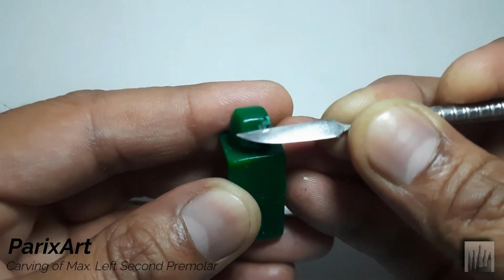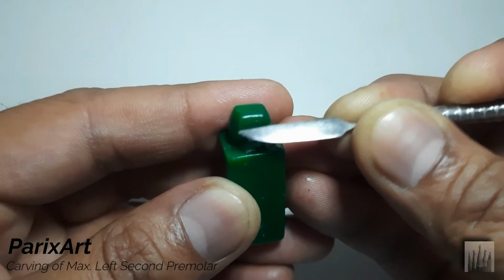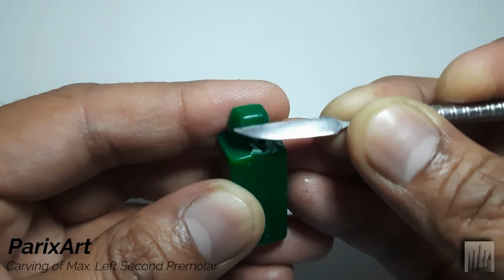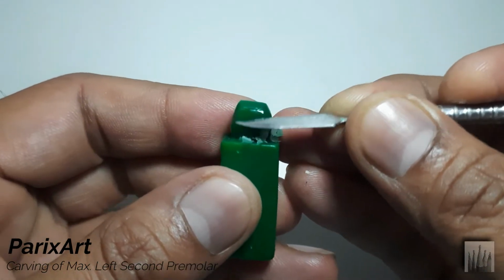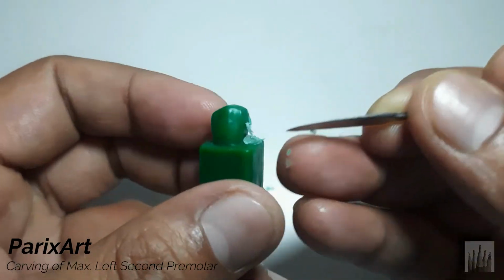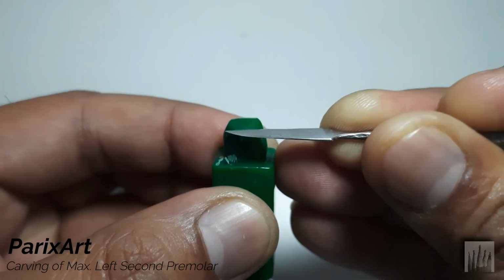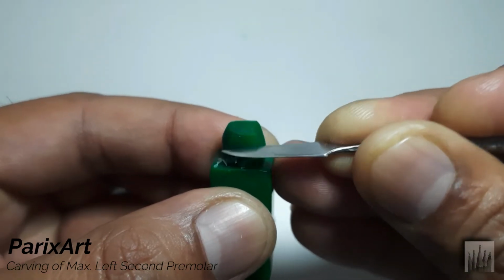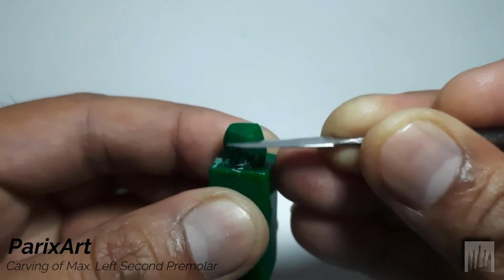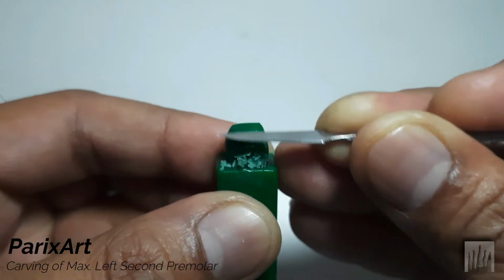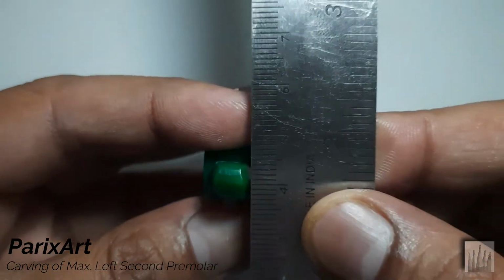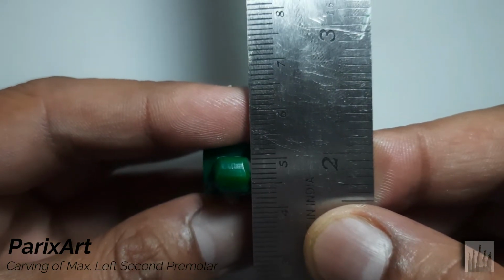The amount by which it is greater should be equally reduced from both sides. Don't worry about the shape, it will be managed. Do it on the other side too. Check dimensions again. Now this is fine.